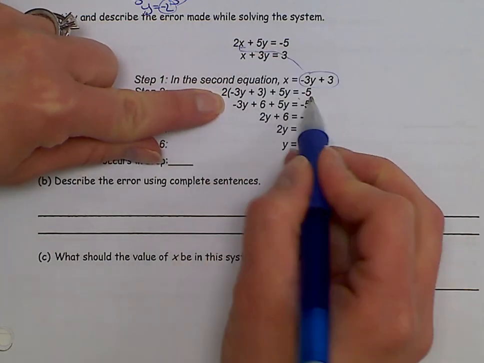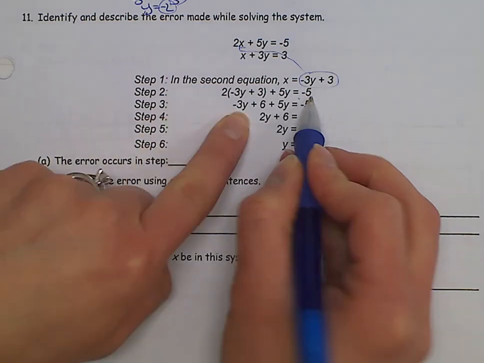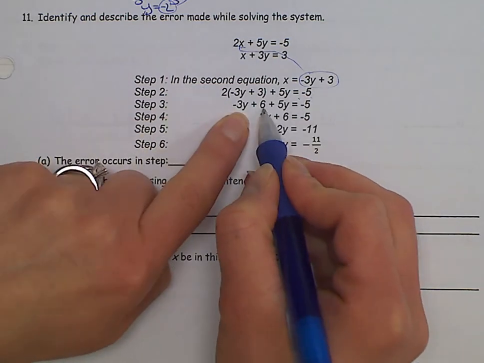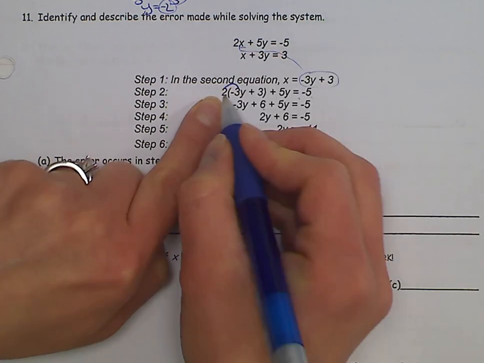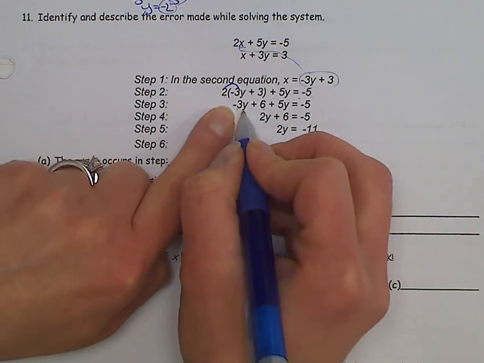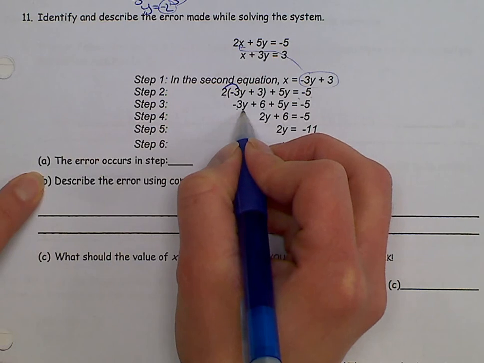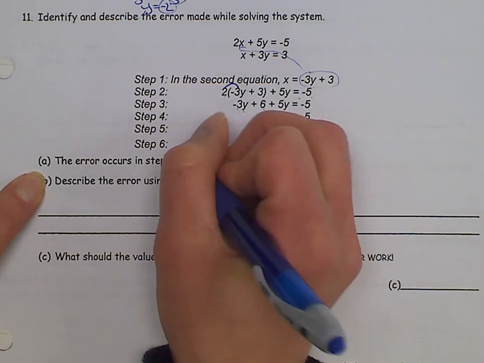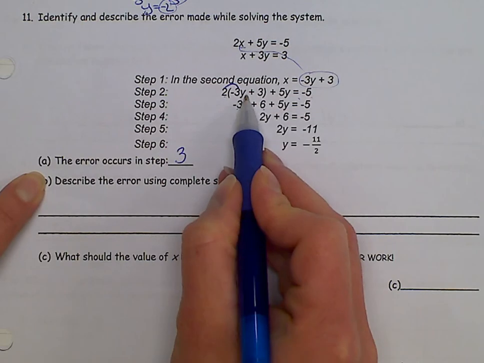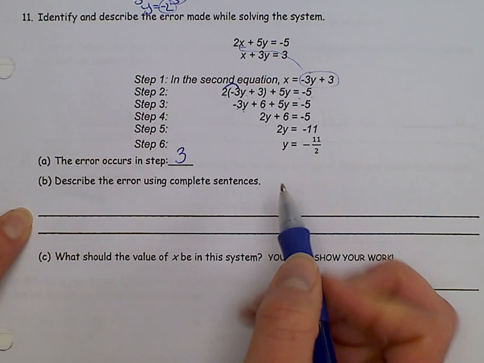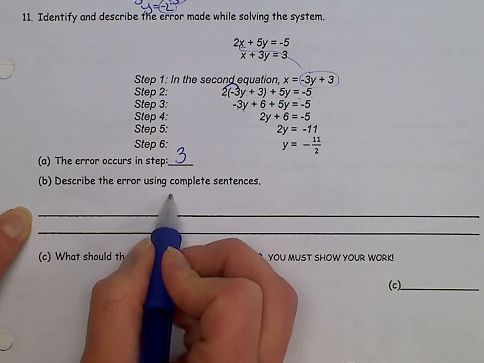Looks good. Step 3, where'd the 2 go? It should be 2 times negative 3y being negative 6y. So the error occurs in step 3. We substituted correctly in step 2, but in step 3 we did not distribute correctly. So describe the error using complete sentences.